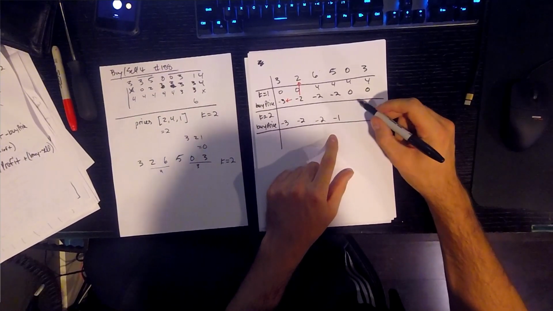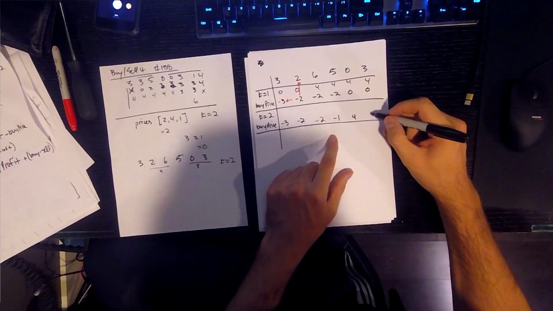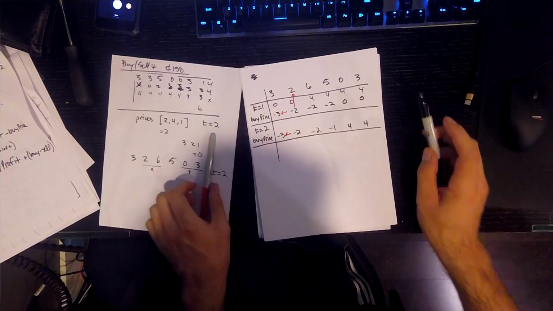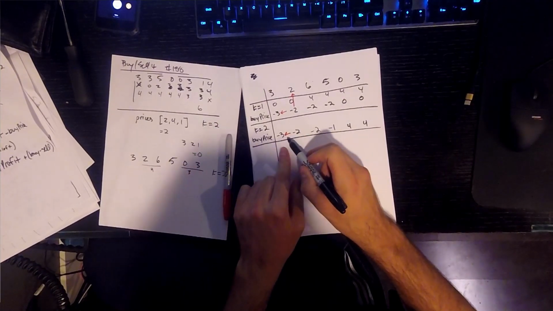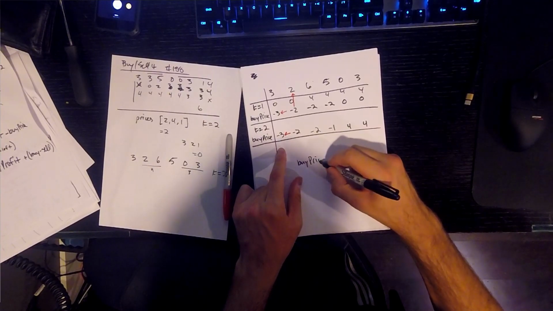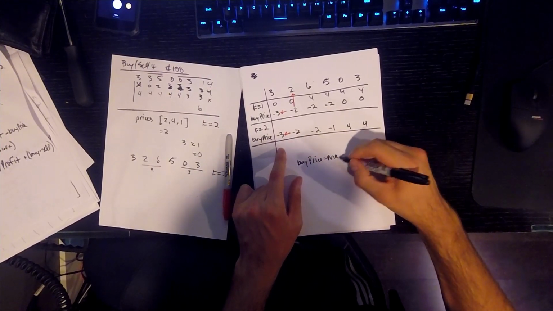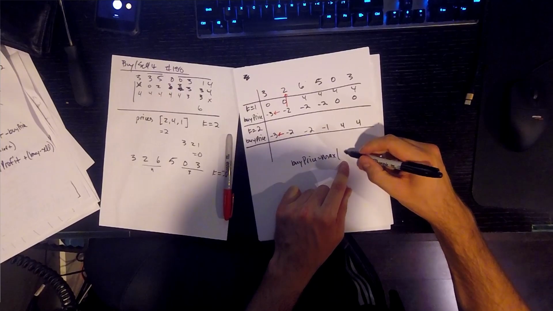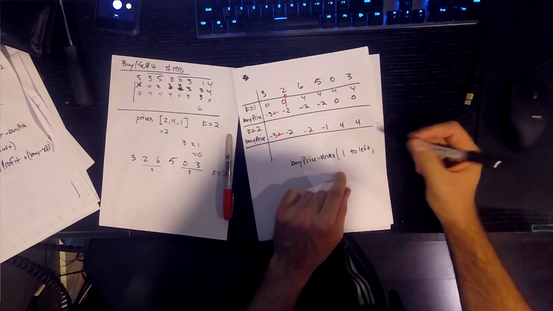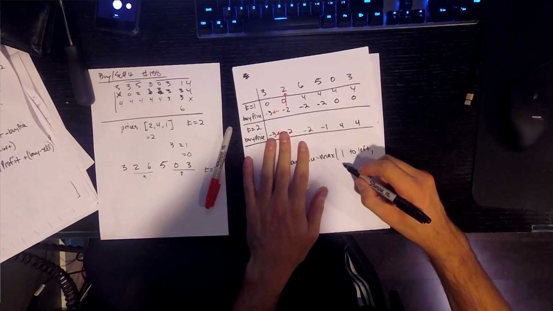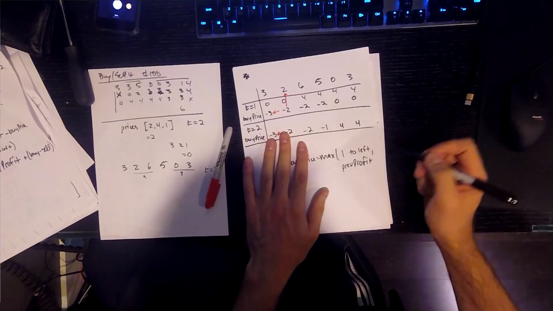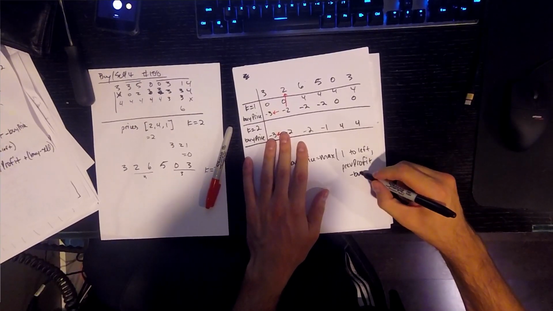-1, 4, and 4. This buy price, I'm going to actually come up with an equation for it and show you why. So we are still comparing it. So our buy price at any given k is going to be the max of either the one to the left, or our previous profit minus buy price.